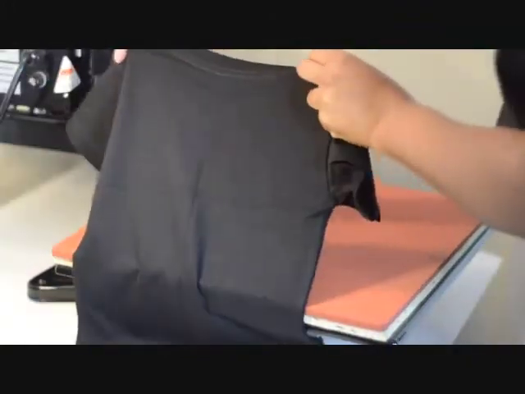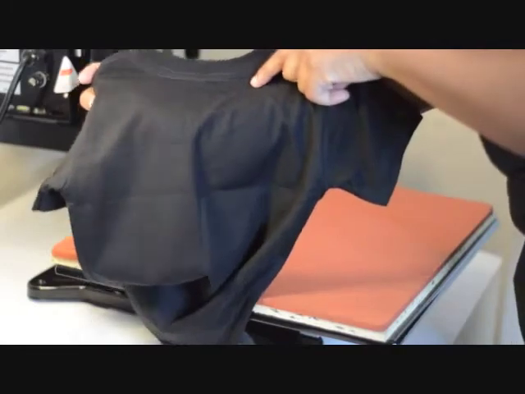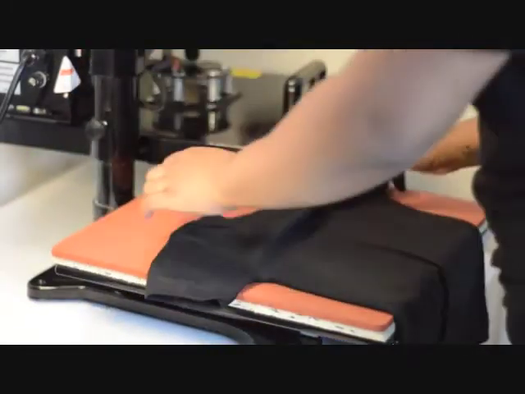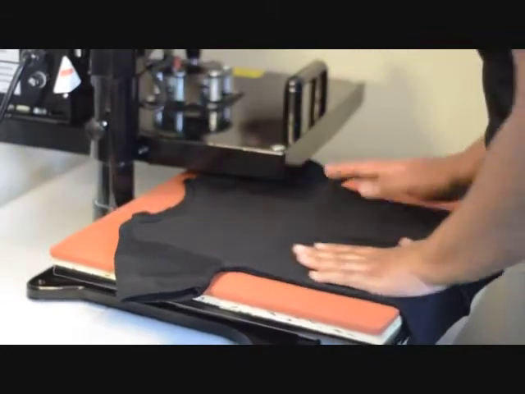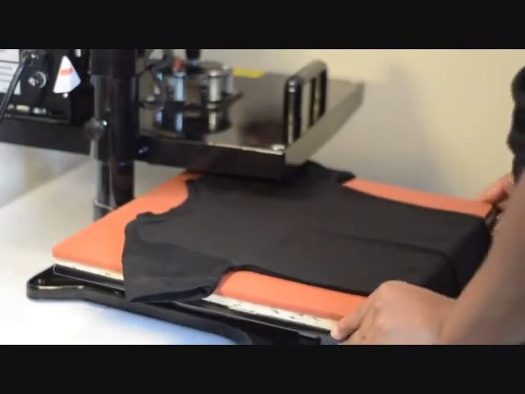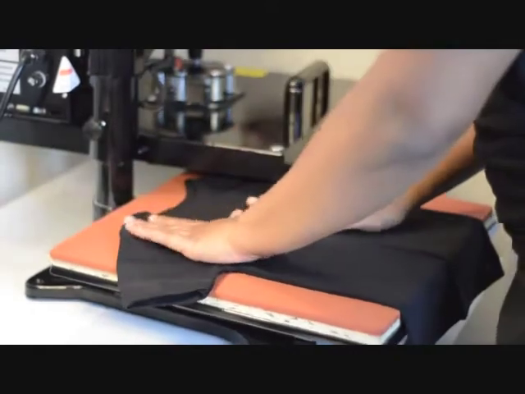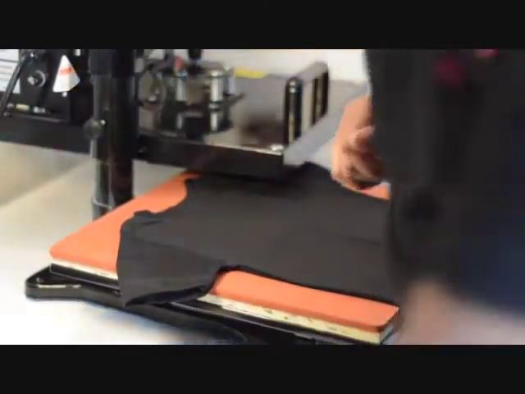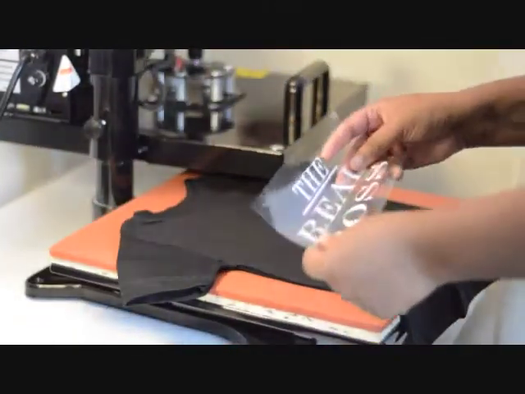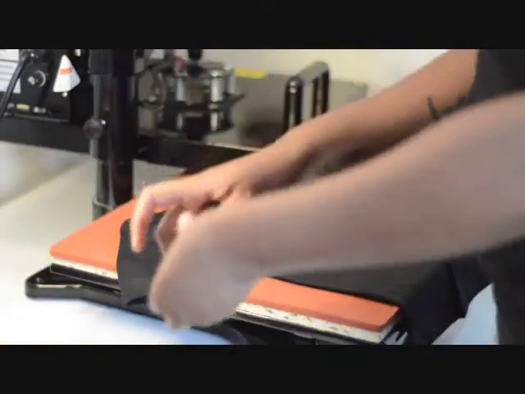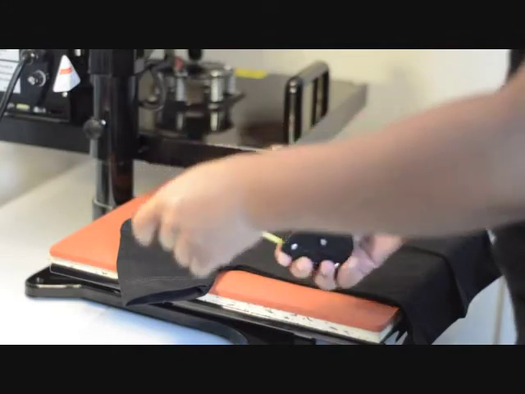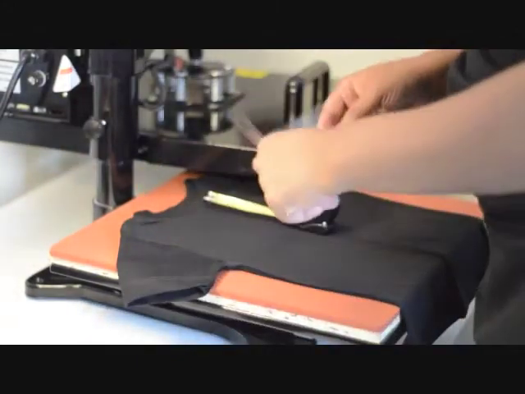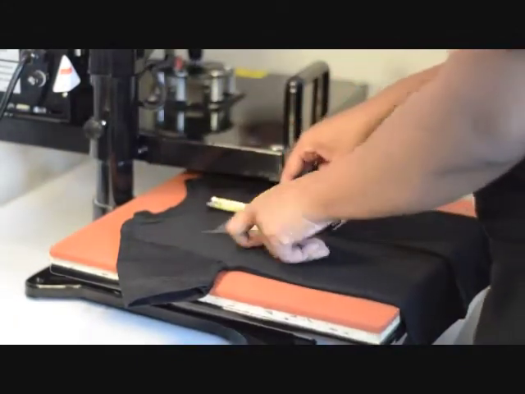So now you have lines on the front and the back. So if you were to do the back as well, now you have a guide to do so. Then you're going to put your shirt on your mat. Make sure you try to get it as straight as possible. Alright, then you're going to grab your design and measuring tape. Again, we said this should be at least 1.5 inches away from the collar.